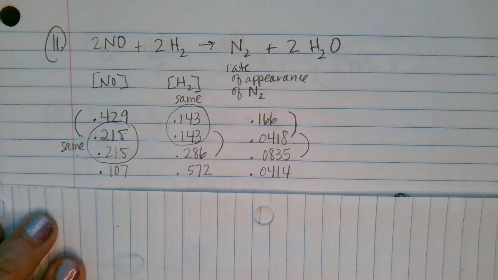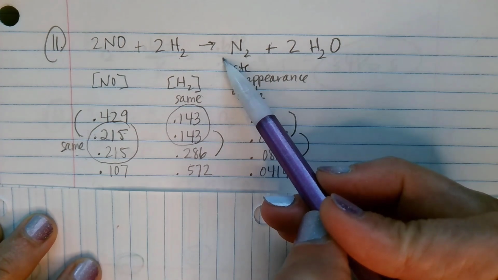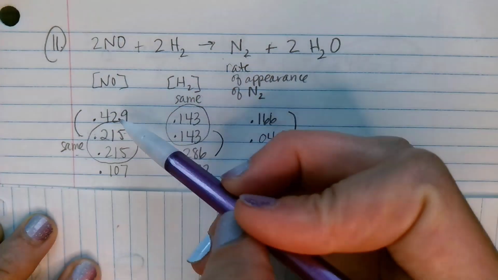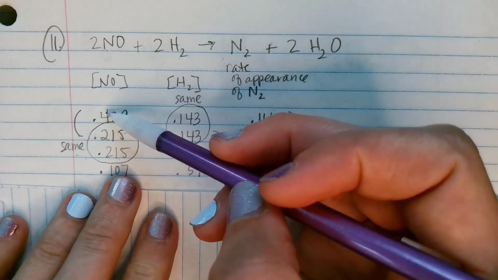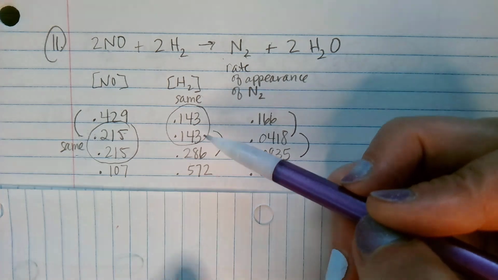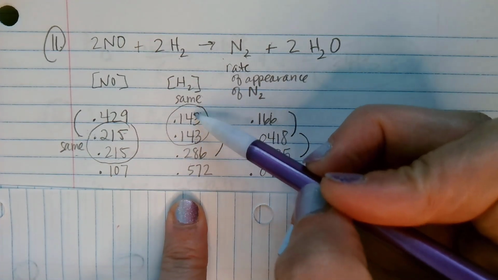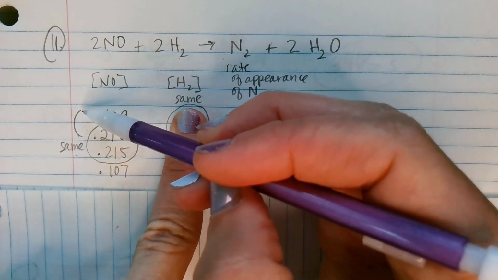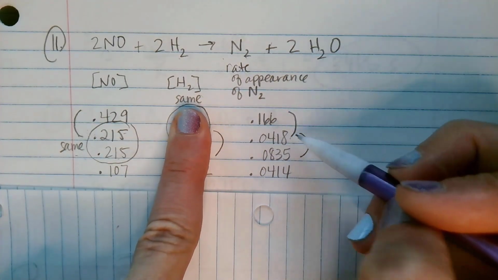Looking at question number 11, we are looking at rate laws. We're given this reaction, and we want to determine the order of the reaction for each reactant. So first, let's look at NO. When we want to find NO, we have to look at where the other reactant stays the same. We don't want that variable to impact it. So I'm going to look and go, oh, hey, look, from trial 1 to trial 2, that concentration stayed the same. So let's look and see what happened then to NO between trial 1 and 2, and what happened to the rate between 1 and 2.